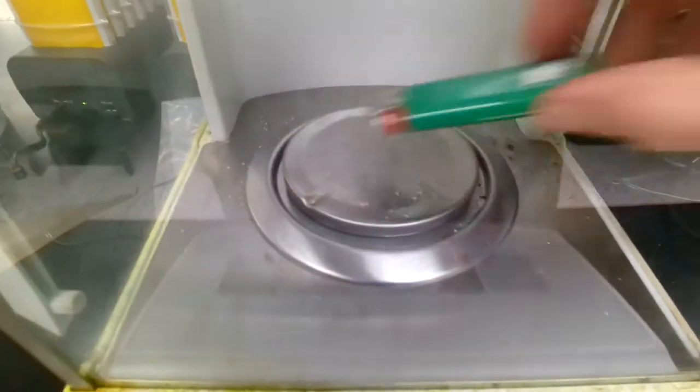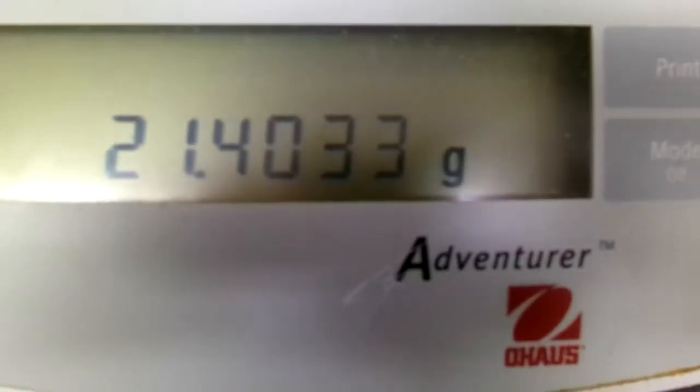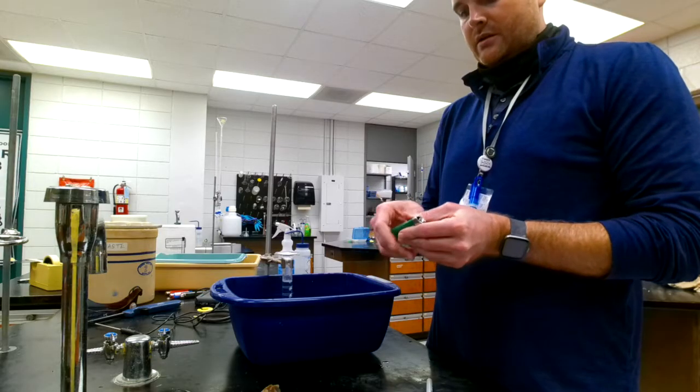We look at the lighter. That may have been because some of the label fell off, so we will remove that label on the next run, and we'll see if we can narrow it down. Oh, I forgot to write it down. It is 21.4033. Let's see if we can get another run in here.